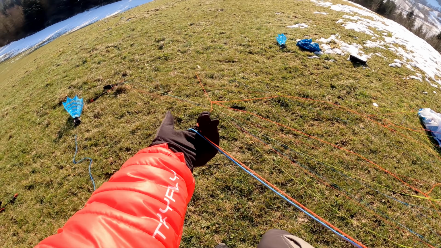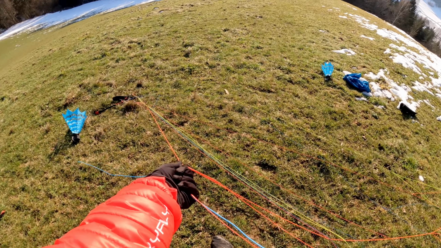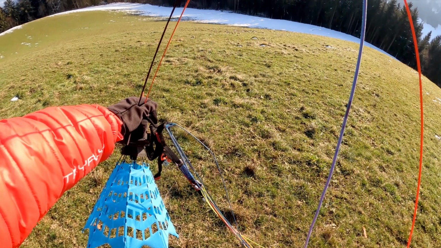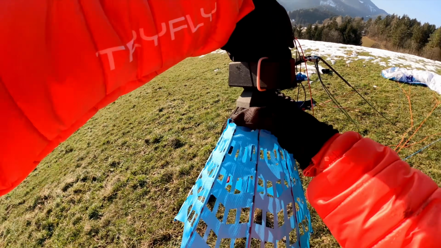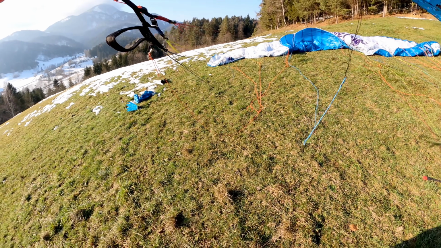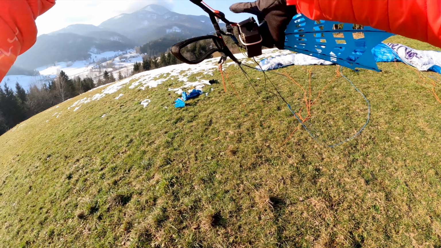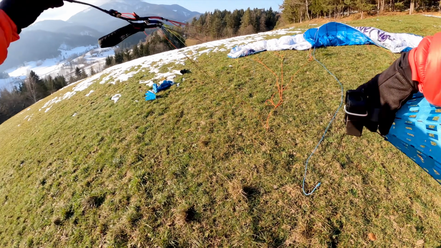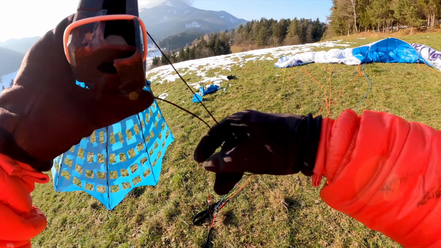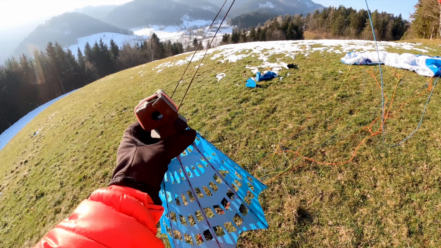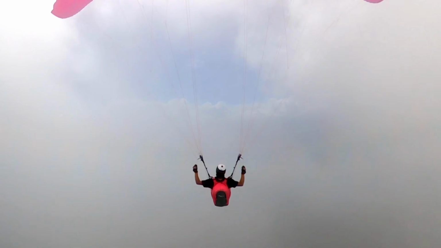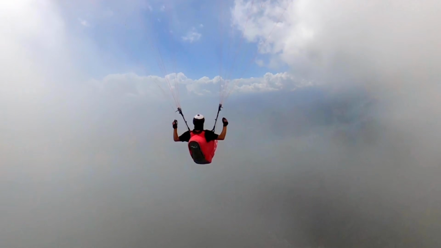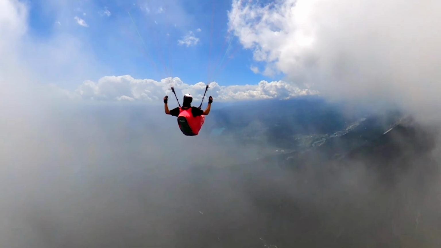Bam, bam, bam, bam, all the way down to your risers. As you can see right now, this is exactly the same length as my risers and all the lines from the glider, and that will usually mean that the chase cam will be flying a little too low behind you in your rudder zone, so you will end up with a lot of shaky motion.